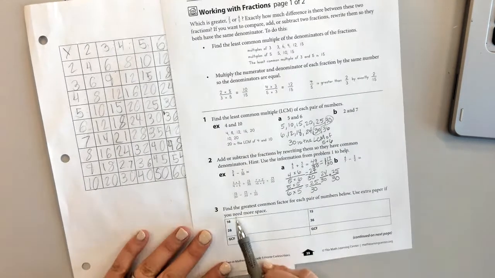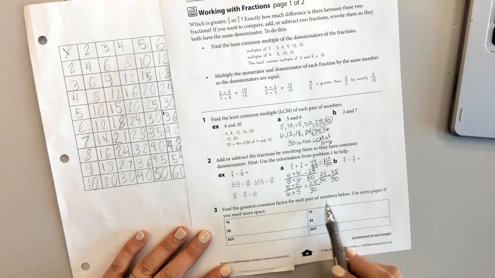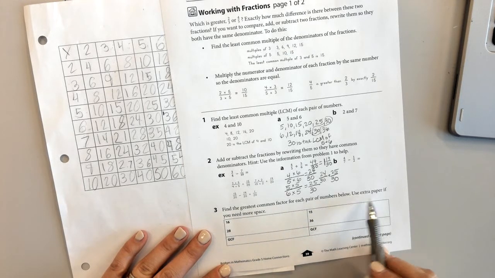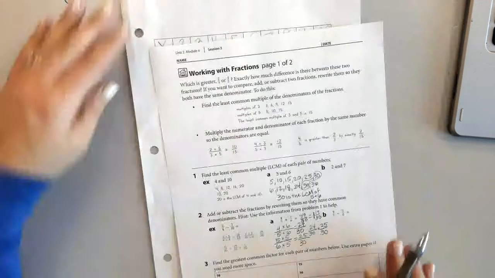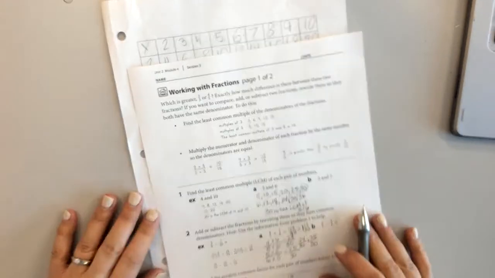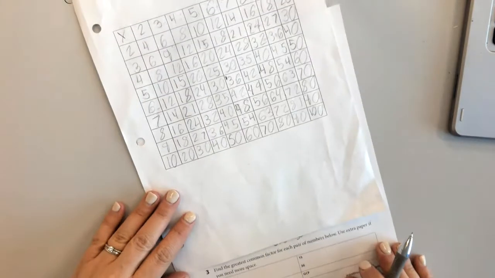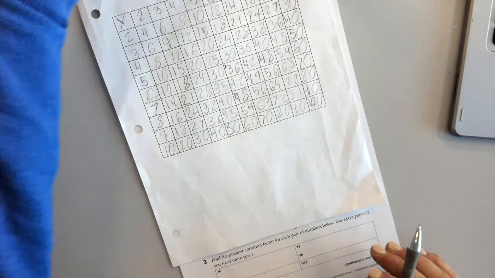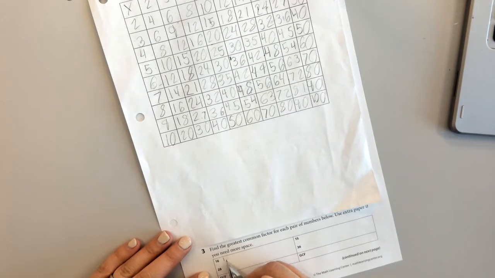Now, on this one, we're doing the opposite. We're finding the greatest common factor for each pair of numbers below. It says to use extra paper if you need more space. Now, what that means is I'm going to find the factors, not the multiples this time. I'm going to put my multiplication table kind of on top here and try to get it all in. But we have 16 and 28. So right away, I know I need 1 and 16.